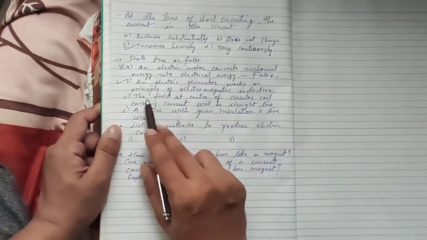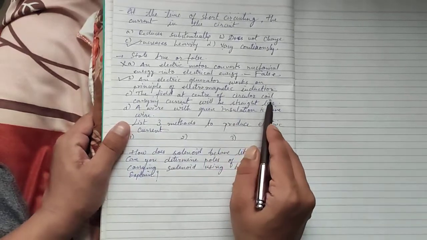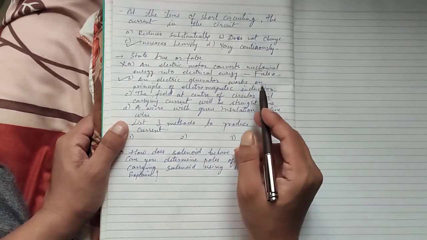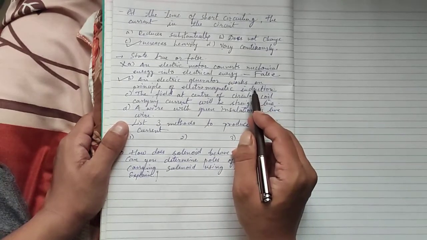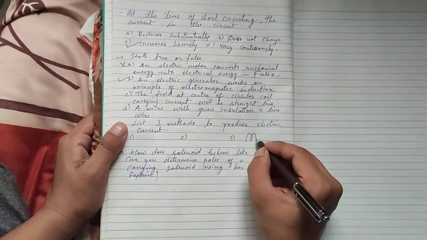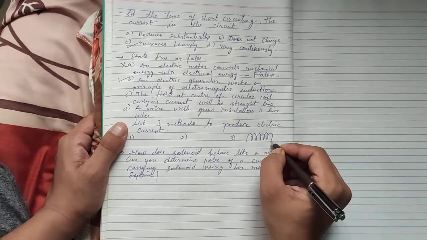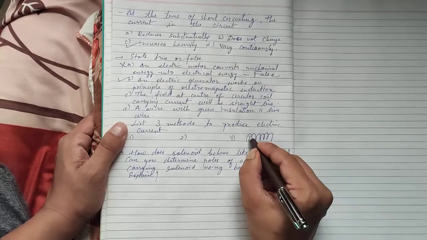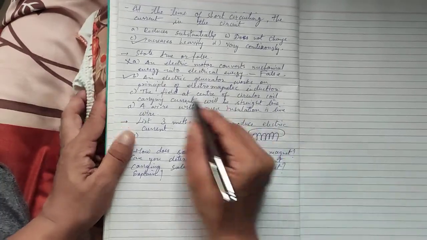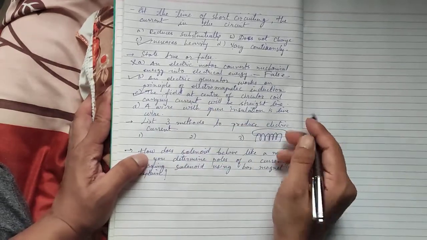Okay. Third one: the field at the center of a circular coil carrying current will be a straight line. We have seen the coil, we have seen how the coil works. Suppose this is an electromagnet, right? Then outside it is circular loops, but inside it is a straight line. So once again this statement is also true.